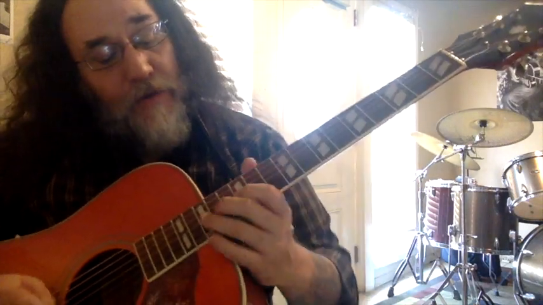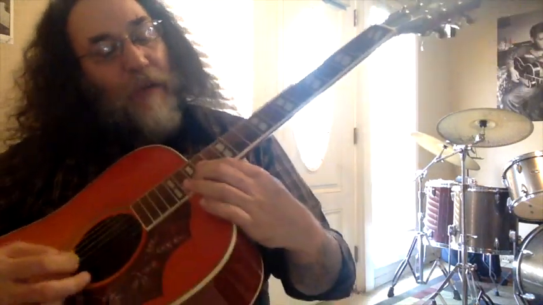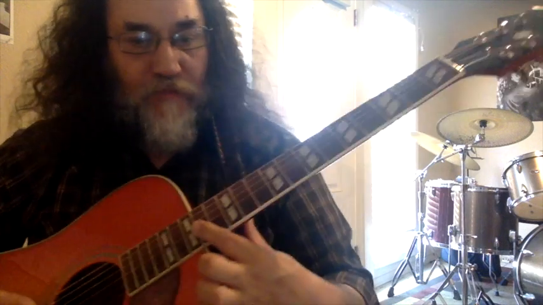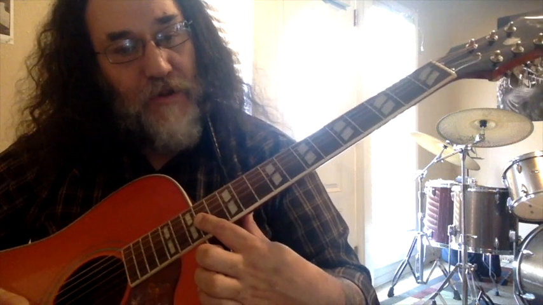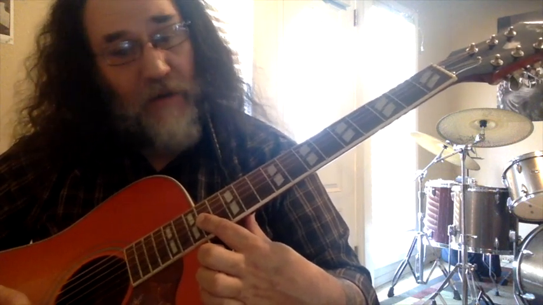Now, if we come up here to the 14th fret, I'm just going to use 1 finger, play the root note on the G string, and then 1 string above. There's your major third, 1 string above onto the B.